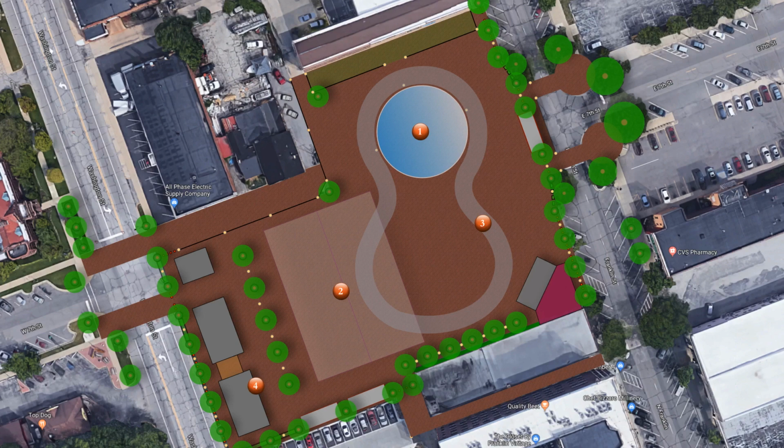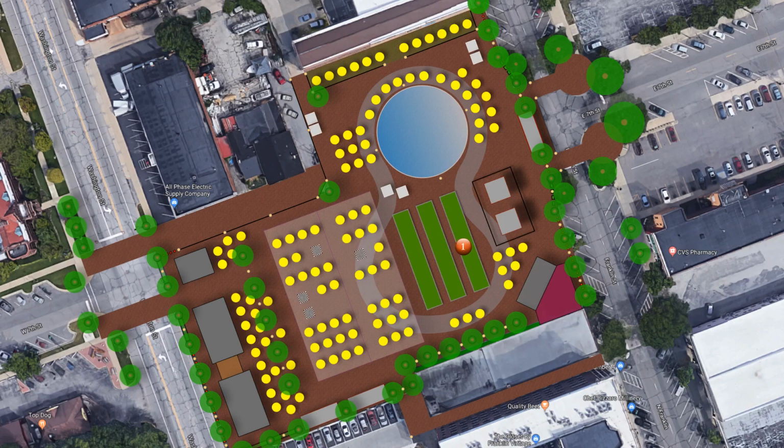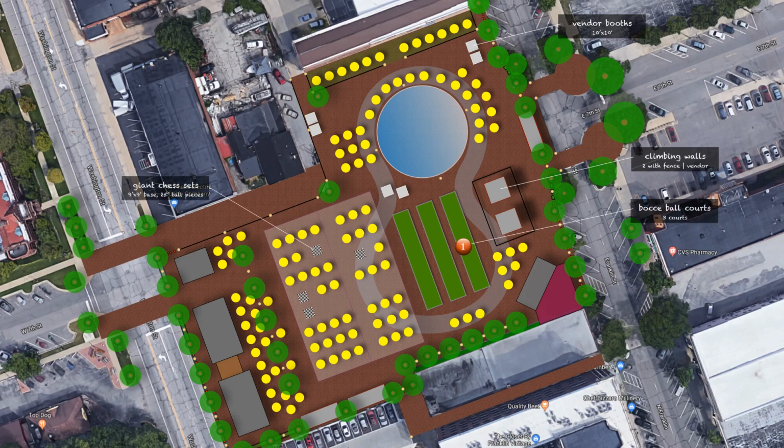And then we even did some, and this is pretty simple stuff. Here's what it looked like if you had bocce ball courts. And you could even see climbing walls, vendor booths. You can see these things all on this plaza. How cool is that? Giant chess sets, and all those yellow circles you see are Catalina umbrellas. Underneath those umbrellas is a table and 4 chairs.